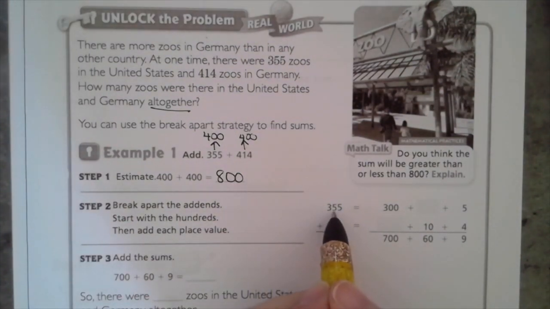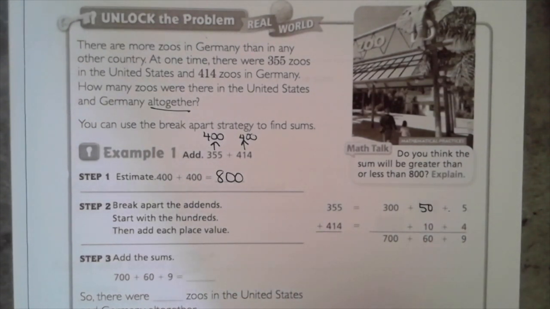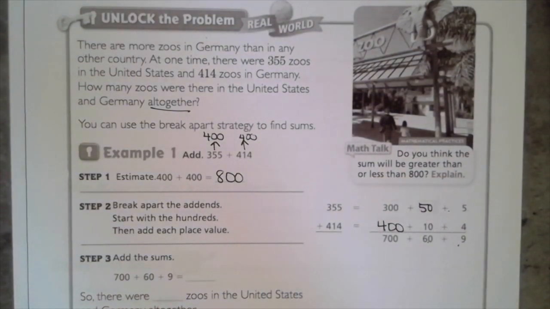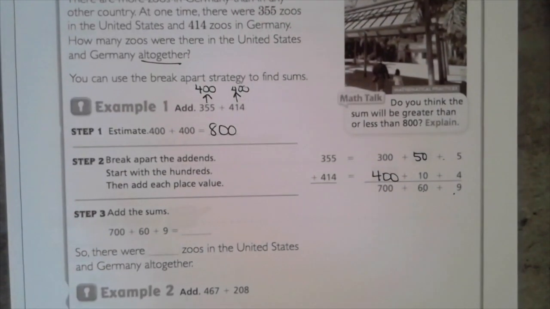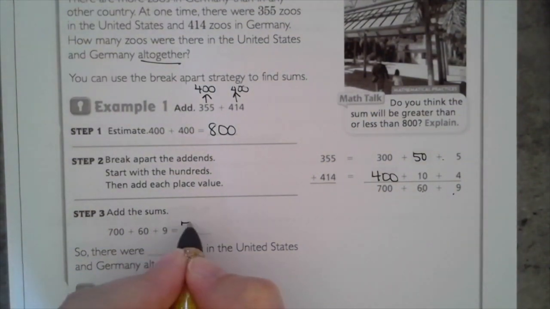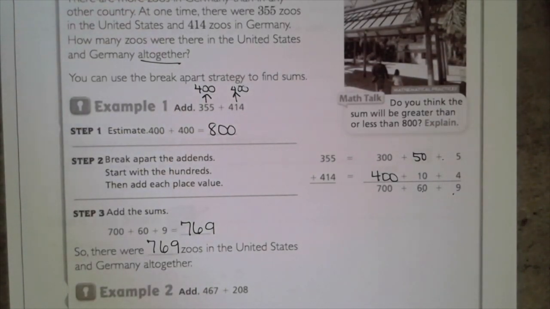Now I'm going to break it apart. 355 is 300 plus 50 plus 5. 414 is 400 plus 10 plus 4. Now I'm going to add going straight down. 5 plus 4 is 9. 50 plus 10 is 60. And 300 plus 400 is 700. Okay, now I'm going to add them all together. 700 plus 60 plus 9 equals 769. So there are 769 zoos in the United States and Germany if I put them together.